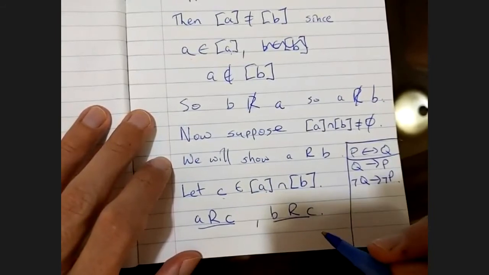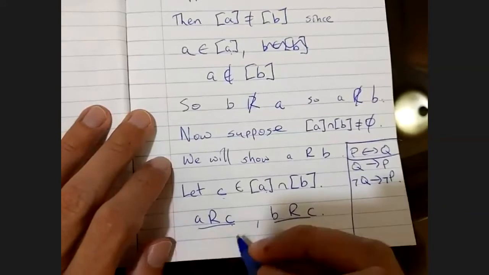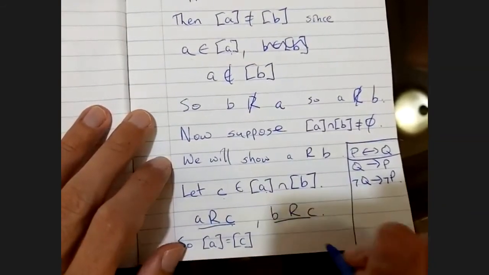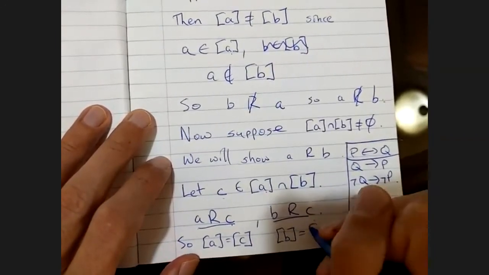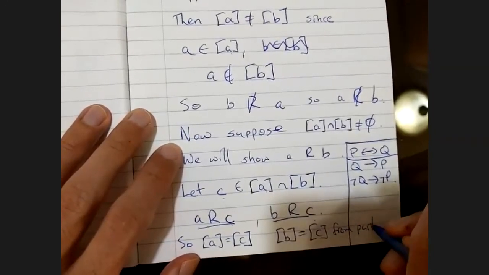Now, the first part of our lemma says that the equivalence class of A equals the equivalence class of C, and likewise the equivalence class of B equals the equivalence class of C, from part one of this lemma.